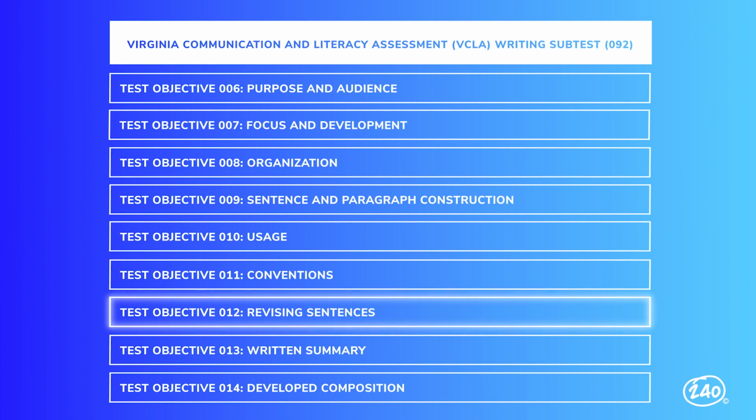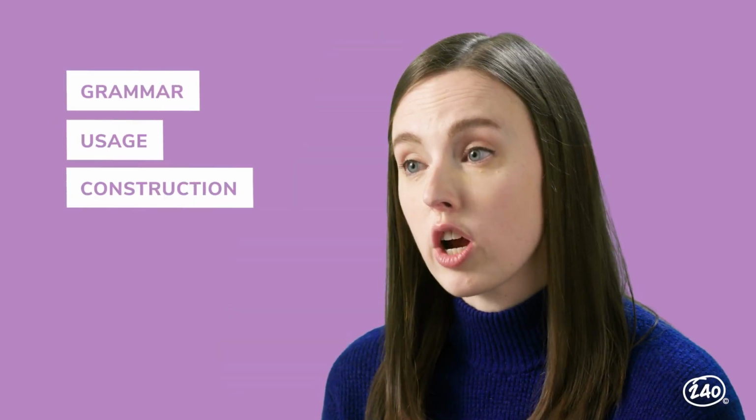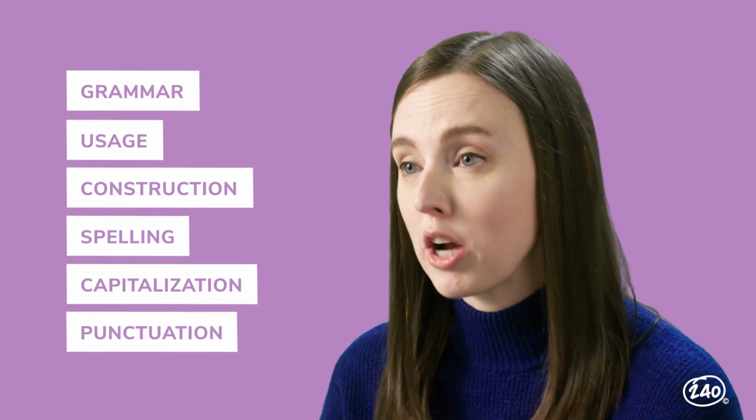For test objective 12, you'll get 3 short answer questions. Each one asks you to rewrite a sentence. Each sentence will have 2 errors in it. It's your job to find the errors and rewrite the sentence correctly. And be careful not to change the meaning of the sentence or introduce any new errors. The errors will be in grammar, usage, construction, spelling, capitalization, or punctuation.